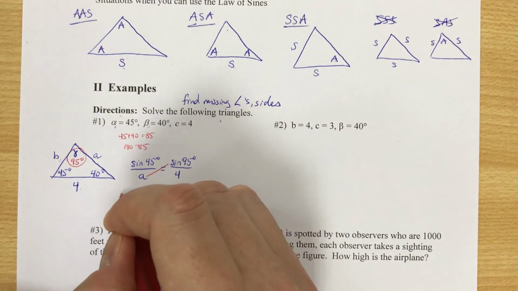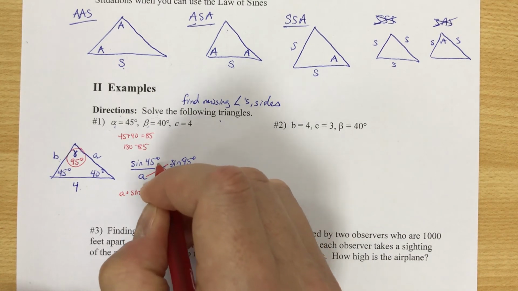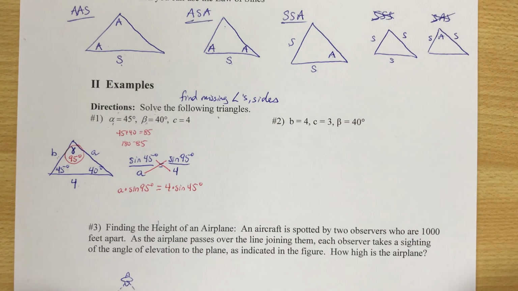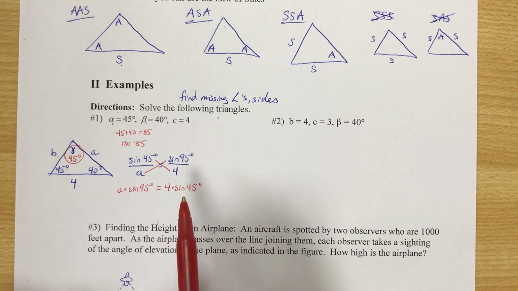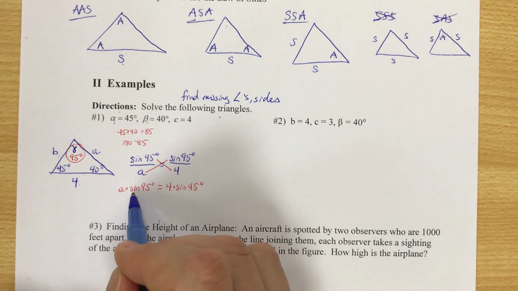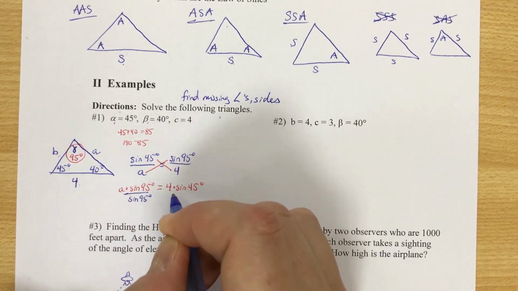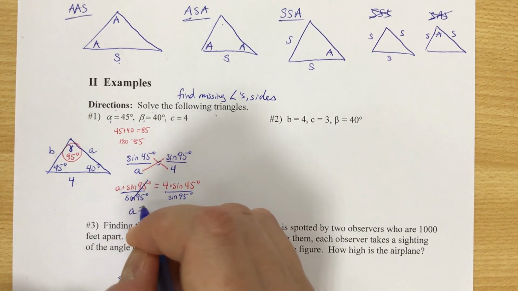So A is going to multiply the sine of 95 degrees equals 4 times the sine of 45 degrees. Now you can type these in the calculator. The problem is you're going to get decimals, and we don't want to round until the very end, so I'm going to keep it in this form until I'm ready to get my final answer. Now the last thing to do to solve for A, well, this is A times the sine of 95 degrees. I'm going to divide by the sine of 95 degrees, and we get A equals.